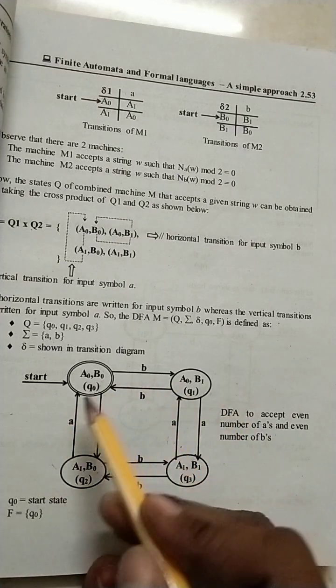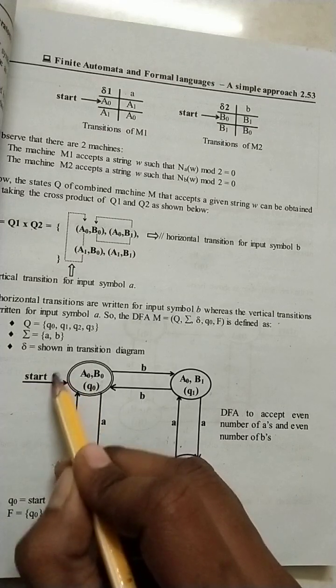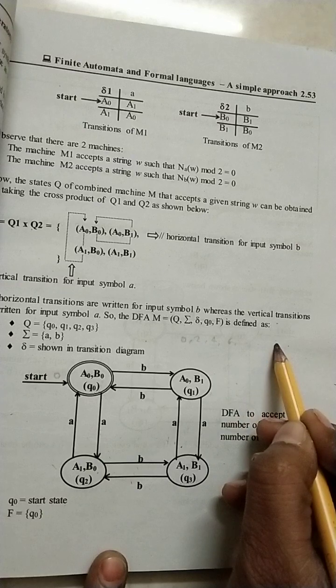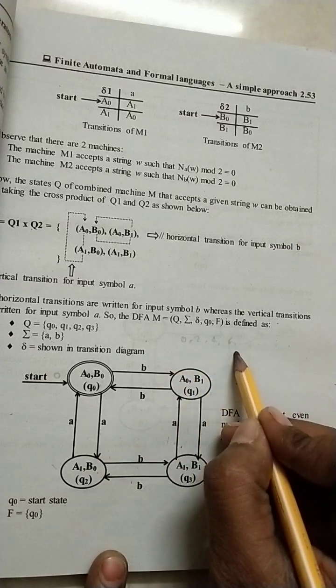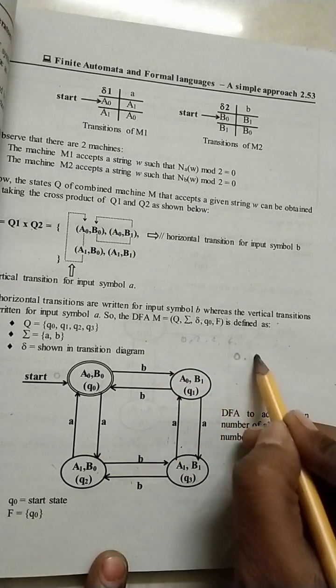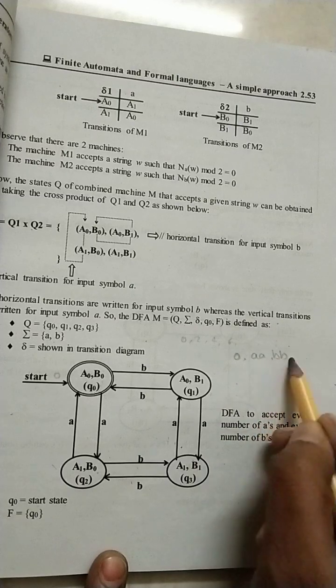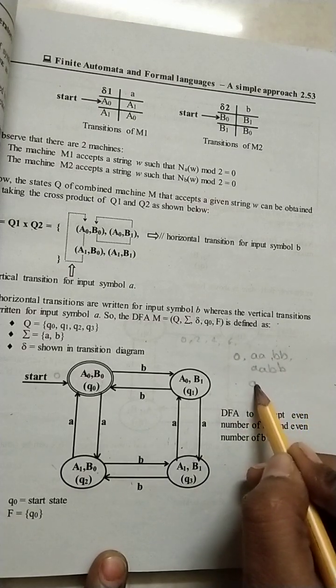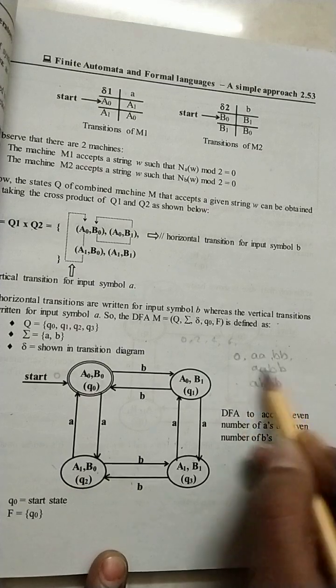So how have I said even number of A? Here it is 0 at the beginning. So what are the even numbers? 0, 2, 4, 6, like that it has to come. Even number of A means it can be 0 or AA, BB, or AAB, BB, or AB. So it may occur in any order.